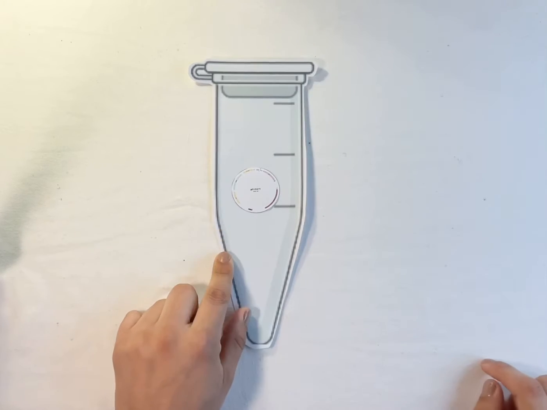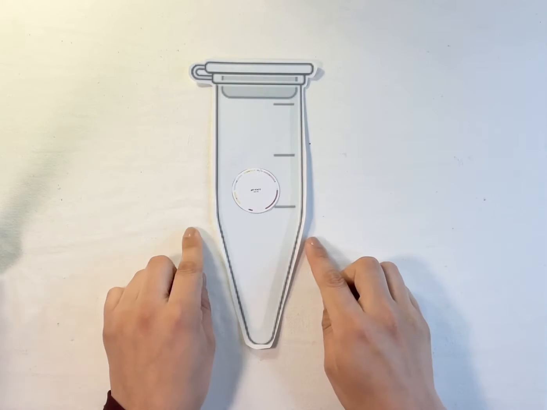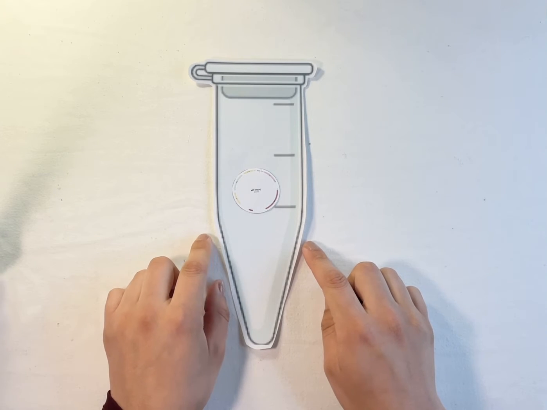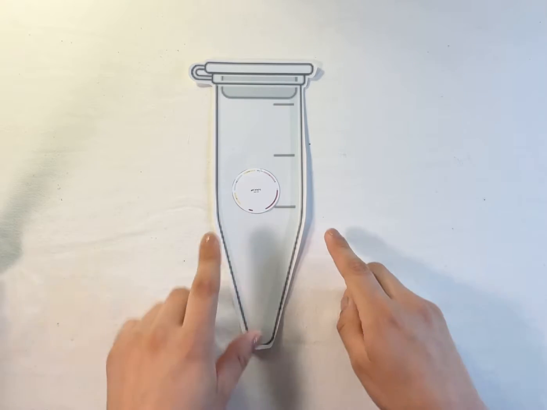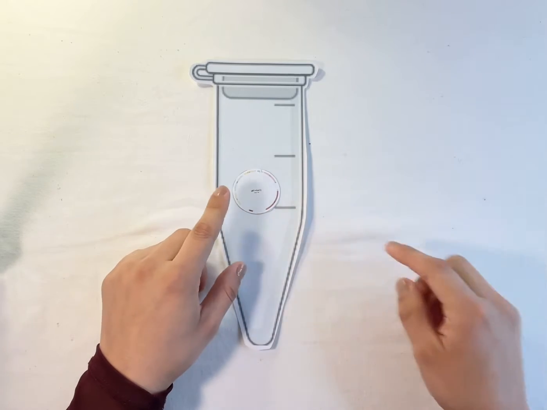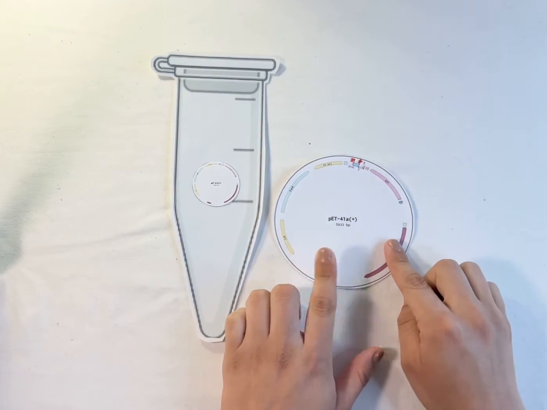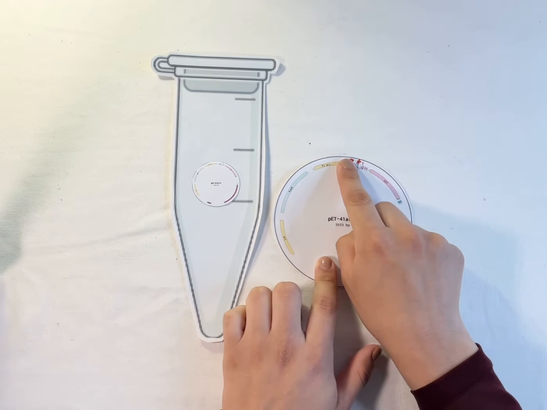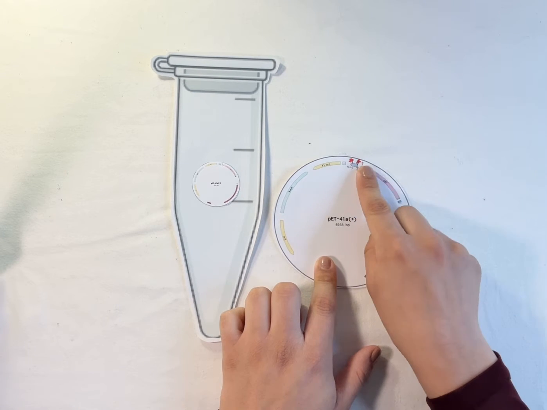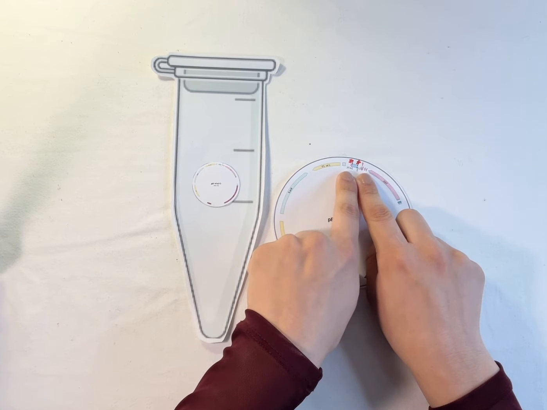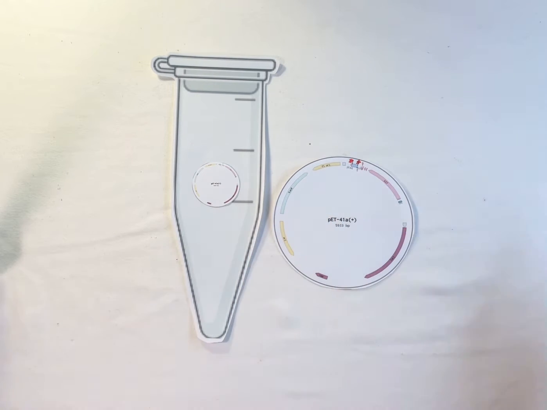So once we have our plasmid inside of our tube, the next step is going to be to perform a restriction digest. And so what that means is we're going to essentially want to take our plasmid and make cuts within the plasmid. So here we have the pET41-a plasmid vector, and we see there's these two sites where we want to cut. And so the way we're going to do that is we're going to add in some restriction enzymes.